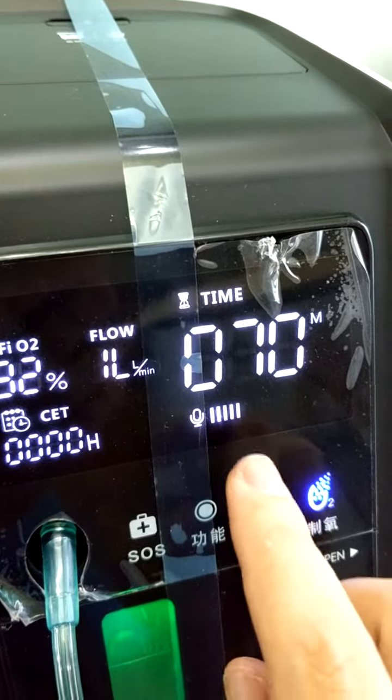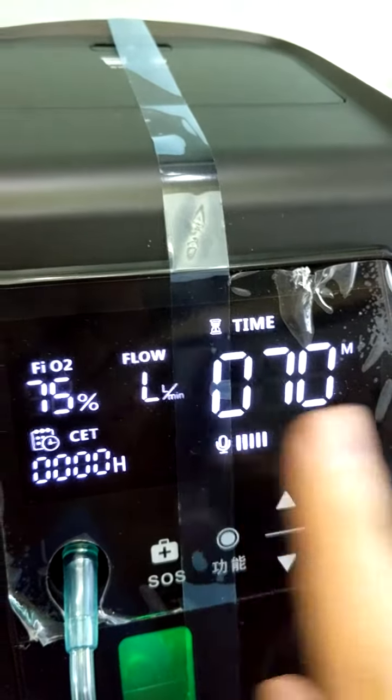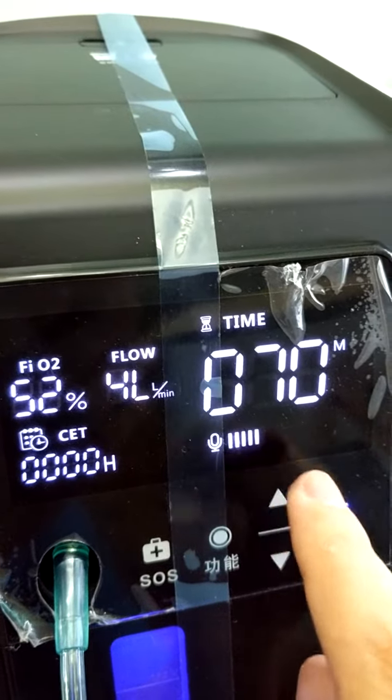Flow setting. The flow setting. Flow setting means 2 liter. You want to increase or decrease the flow. When you increase to 3 liter, you can set a maximum of 4 liter, to 5 liter.